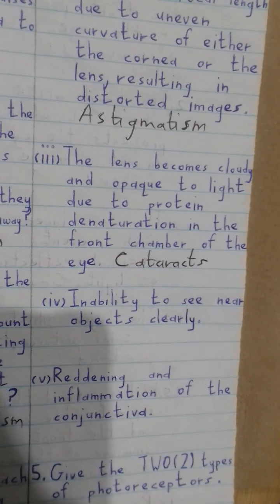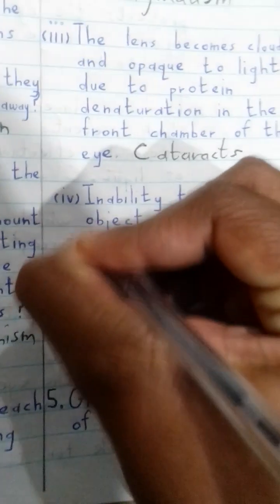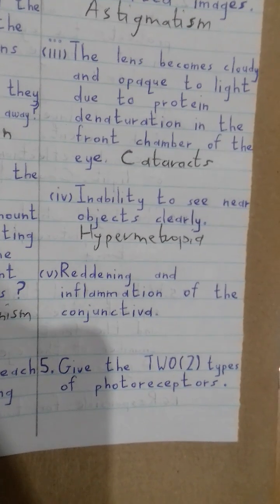Roman numeral number 4, inability to see near objects clearly. When you can't see near objects clearly, you are hyperopic or hypermetropic. So it's hypermetropia or hyperopia or long-sightedness or far-sightedness. Roman numeral number 5, reddening and inflammation of the conjunctiva. That is called conjunctivitis, or pink eye.